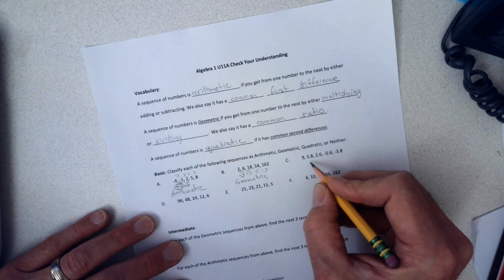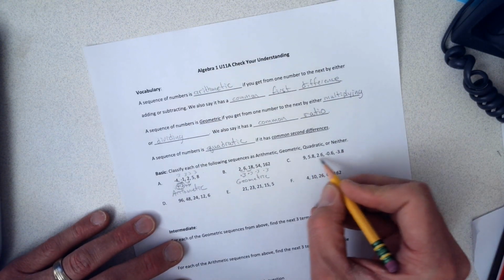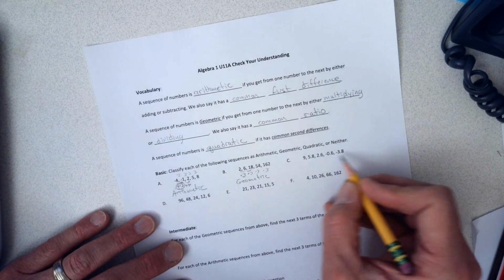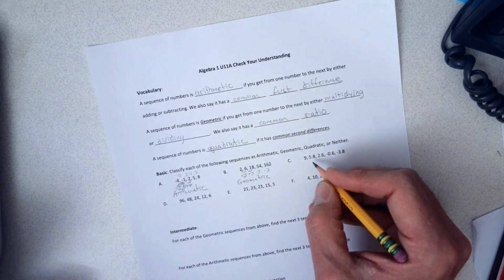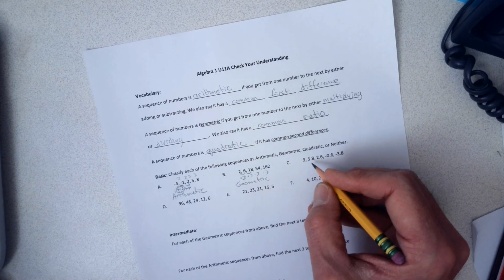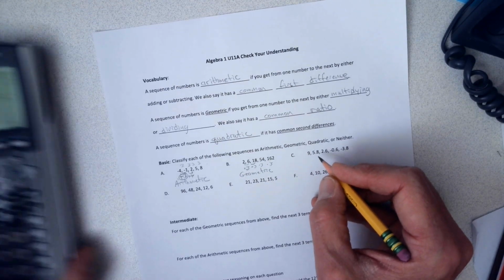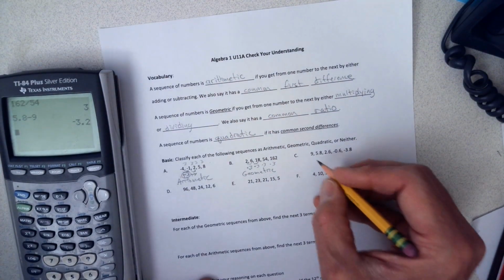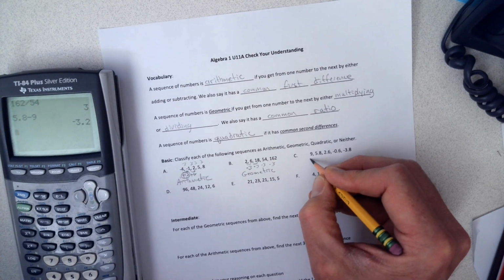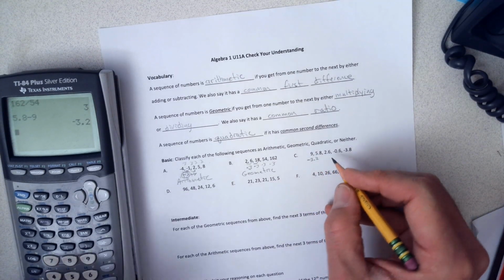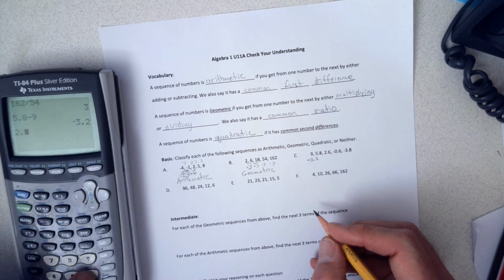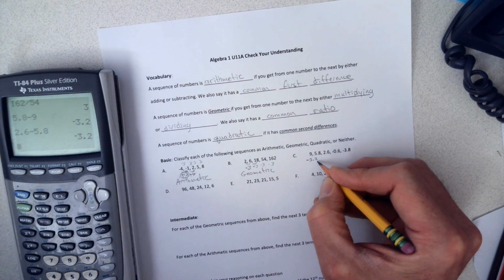All right, this one, I see that it's positive and it goes into negative, so I know it's not about multiplying or dividing at all, so I'm going to try my subtraction stuff. I'll do 5.8 minus 9. 5.8 minus 9 is negative 3.2. So subtracting 3.2 to get from that one to that one. 2.6 minus 5.8 is also negative 3.2.